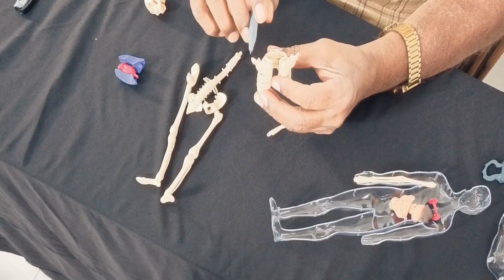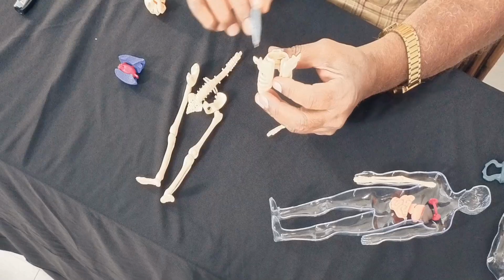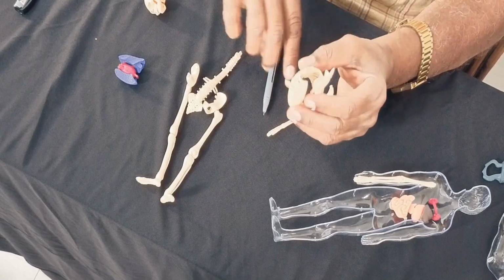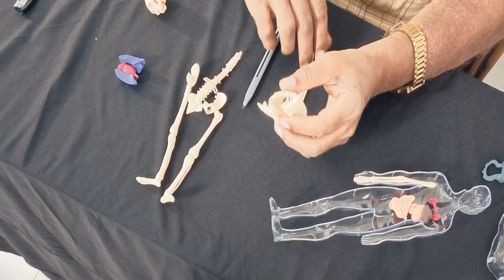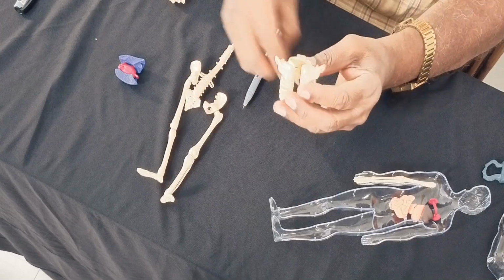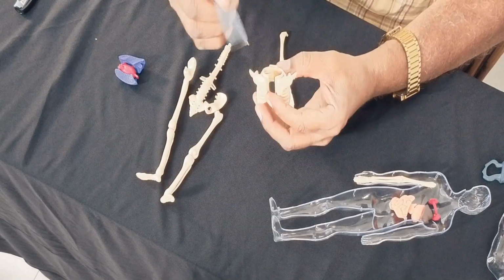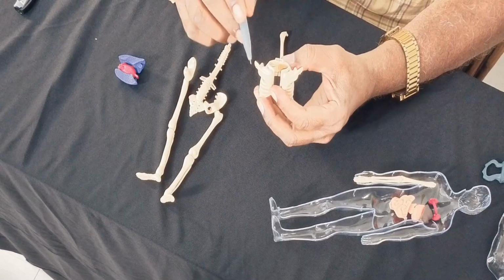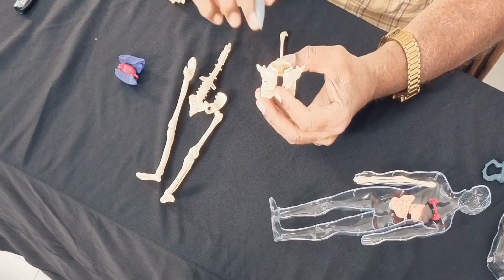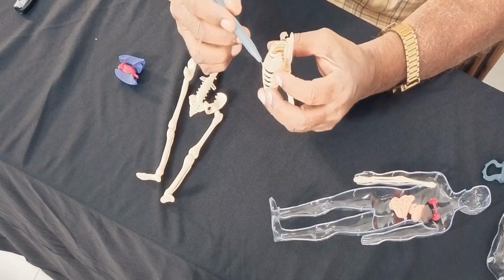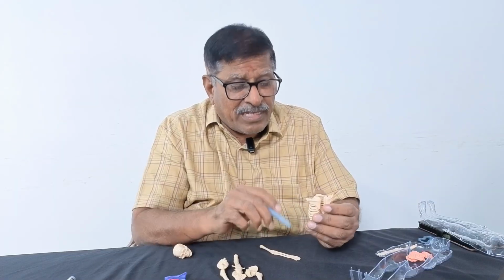And that acromion process articulates with the collarbone. Well, so we find another one called the collarbone, clavicle and scapula, and on the lateral side they form a cavity called the glenoid cavity.